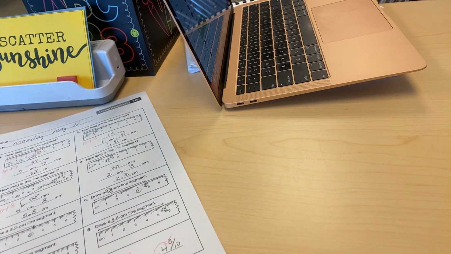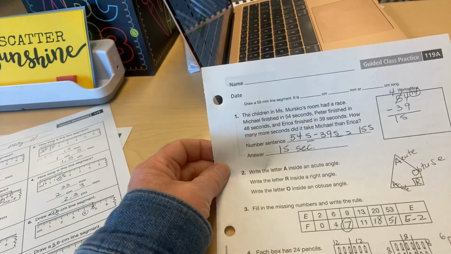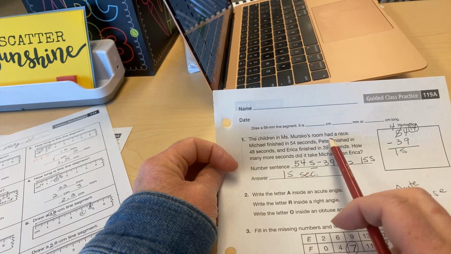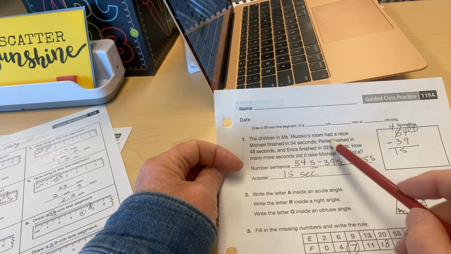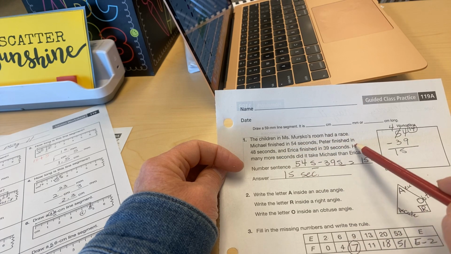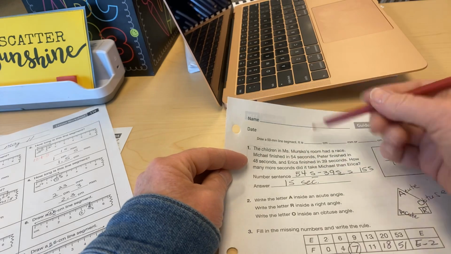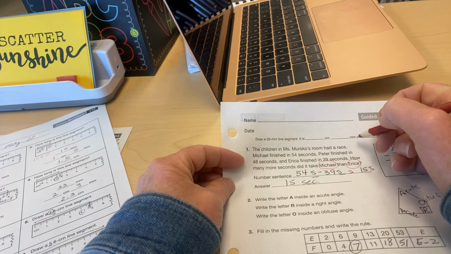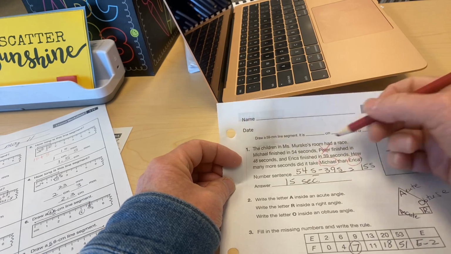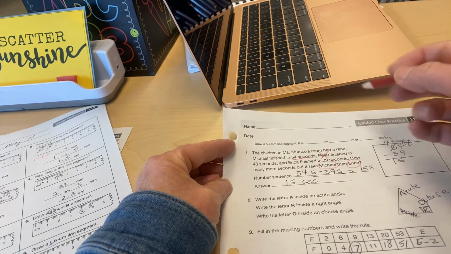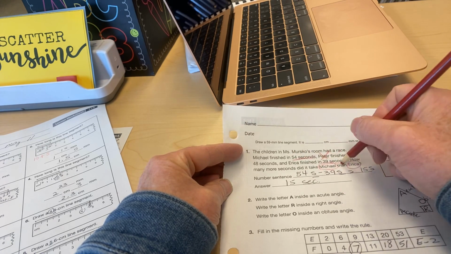And now I'm going to the homework page. I'm doing side A so that you can learn by yourself on side B. All right, this one, it says the children in Mrs. Mersko's room had a race. Michael finished in 54 seconds, Peter finished in 48 seconds, and Erica finished in 39 seconds. How many more seconds did it take Michael, so remember, than Erica? So we are not talking about Peter. I'm going to cross him out. Michael finished in 54 seconds, and Erica finished in 39 seconds.